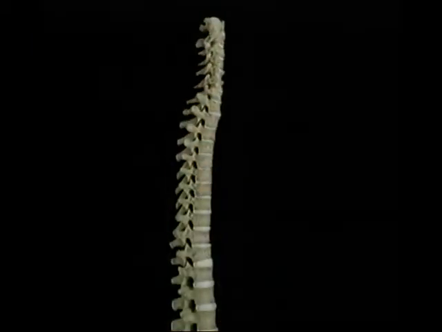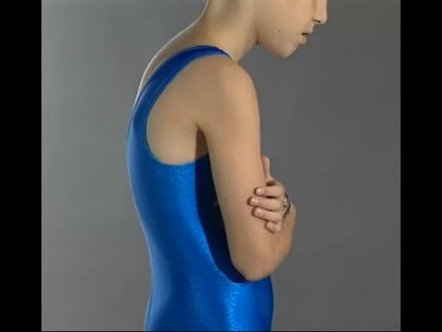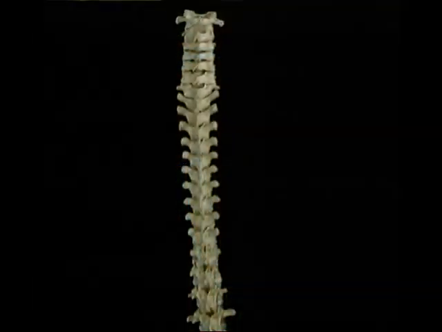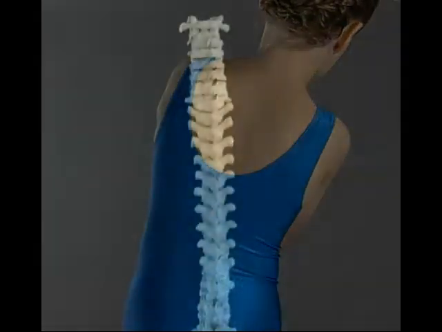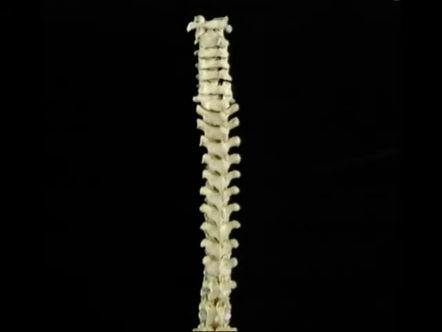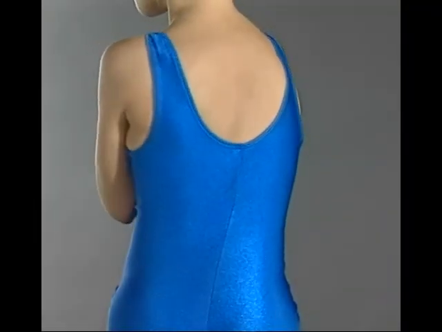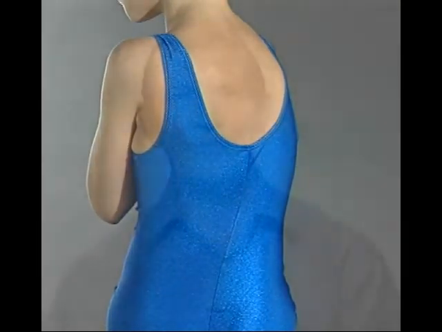The movements that are possible are small amounts of forward flexion, lateral flexion, and perhaps surprisingly, rotation. Now, we'll take a look at a lumbar vertebra.